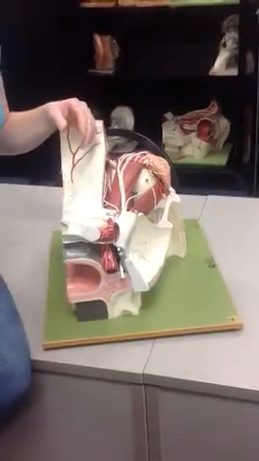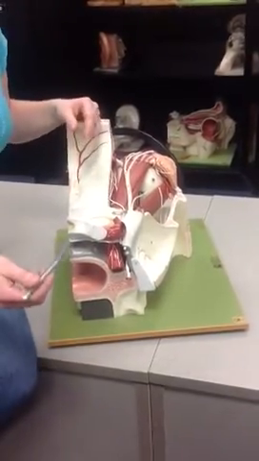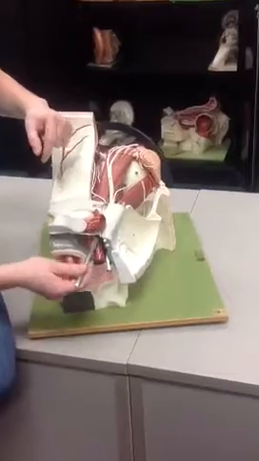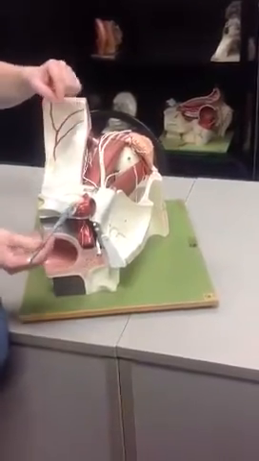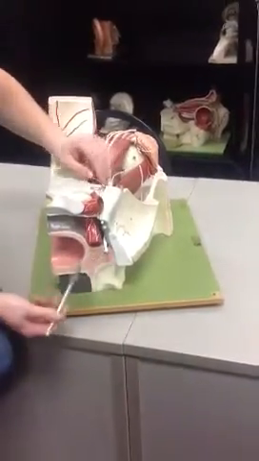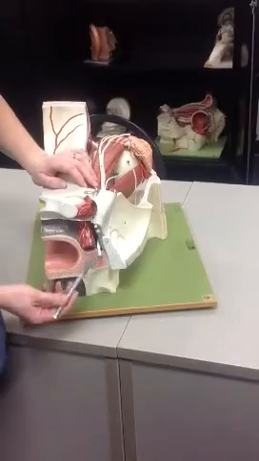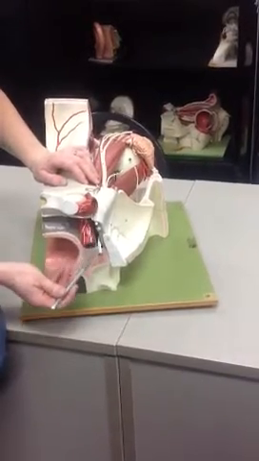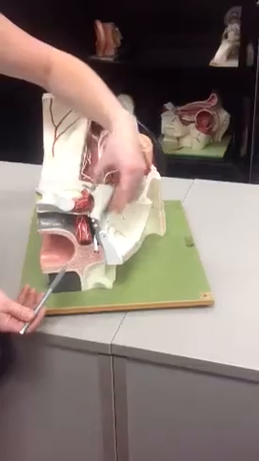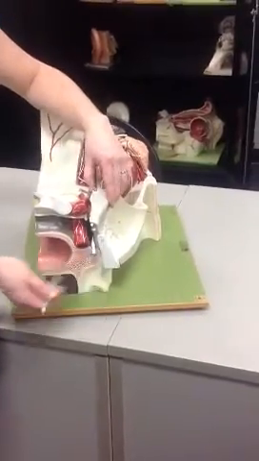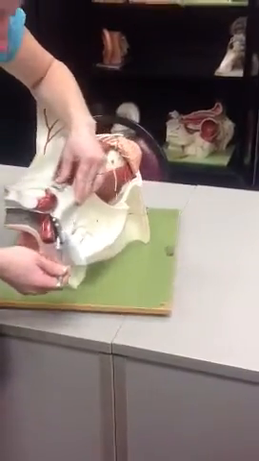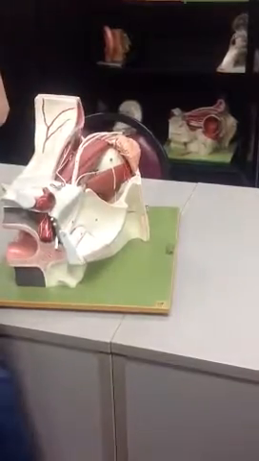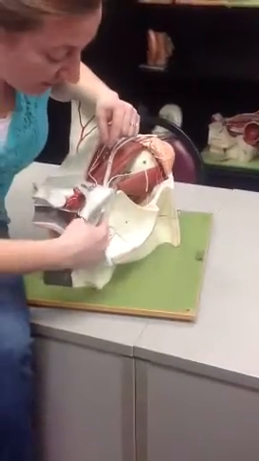But first we're going to identify the nerves that are going through the cavernous sinus. So we have the carotid artery here with the carotid plexus. The nerves that are going through the cavernous sinus are trochlear, oculomotor, abducens. As we open this up and look at them, we also have the ophthalmic branch of the trigeminal and the maxillary branch of the trigeminal. So those are the nerves that are going through the cavernous sinus.